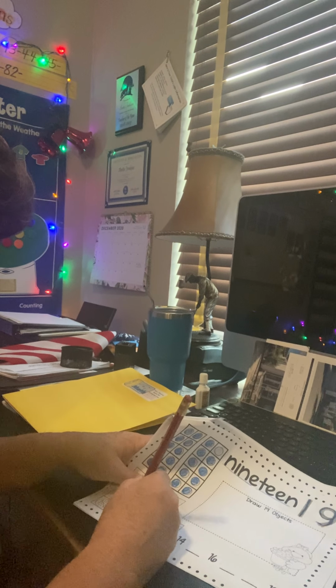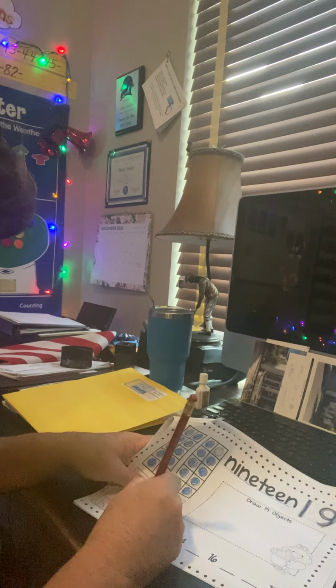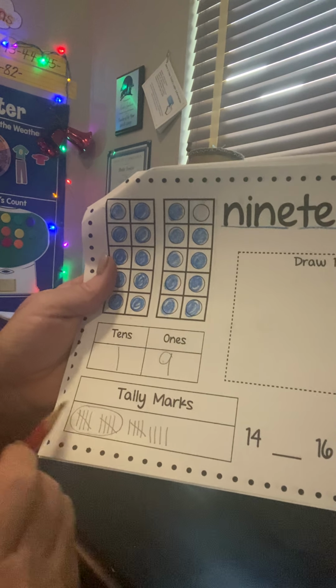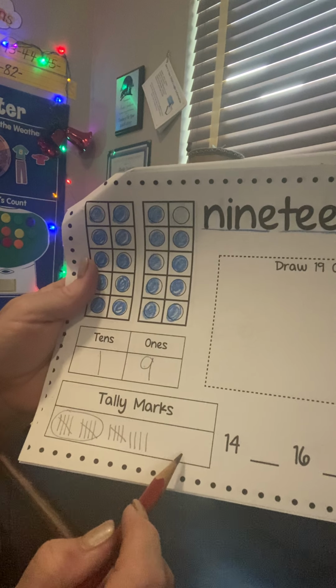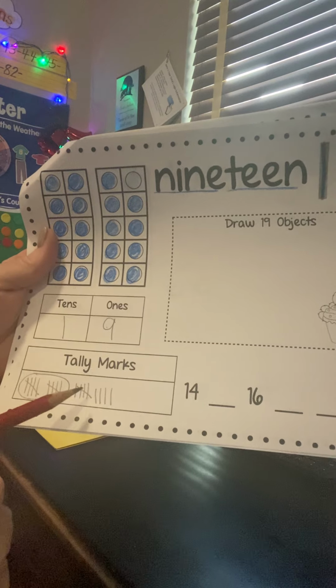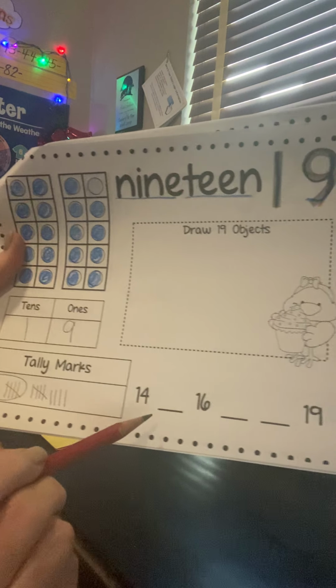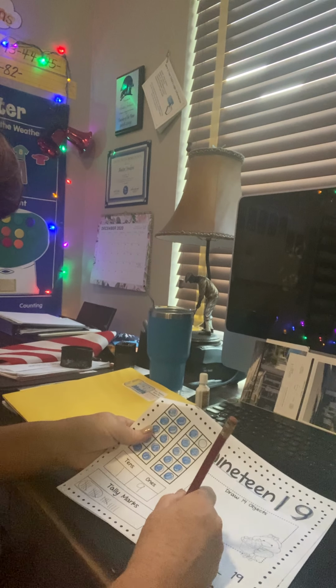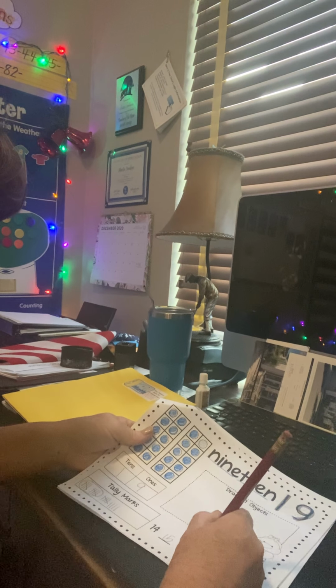1, 2, 3, 4, 5. 6, 7, 8, 9. And I make them kind of small because if you make them really big, then they won't fit in the box. Okay, I have plenty of room. I could have even made them a little bit bigger. 10, 15, 16, 17, 18, 19. Let's go over here. What comes after 14? 15, 16. I'm going to say it.